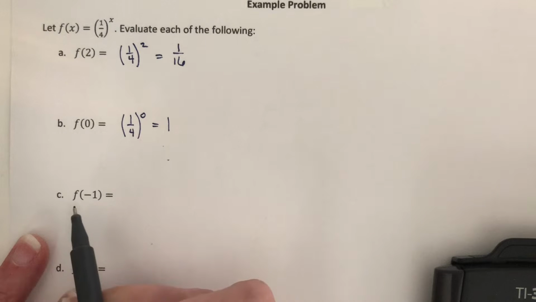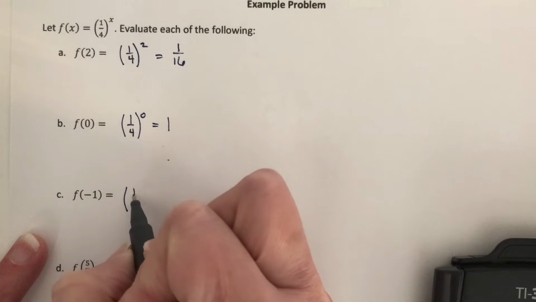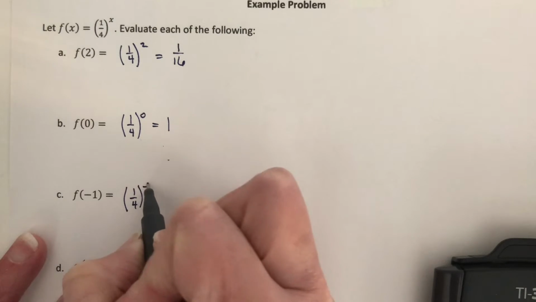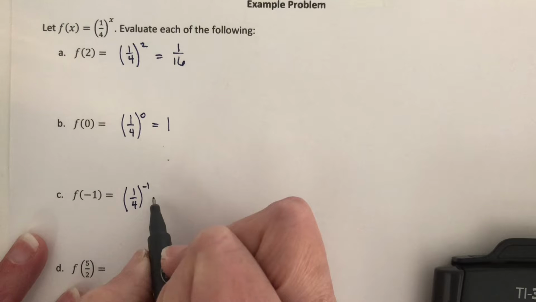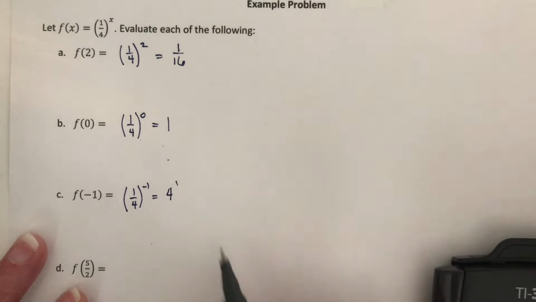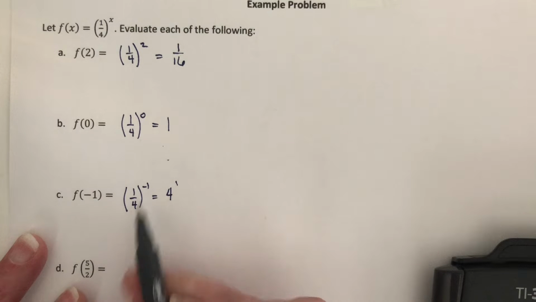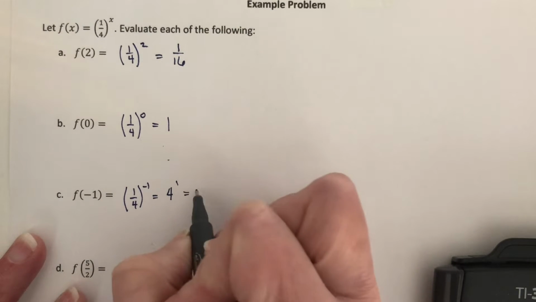F of -1. This is 1/4 to the -1 power. When you have a fraction raised to a negative exponent, you take the reciprocal of it and raise it to the positive version. So 1/4 to the -1 becomes 4 to the first power, which is, of course, just 4.